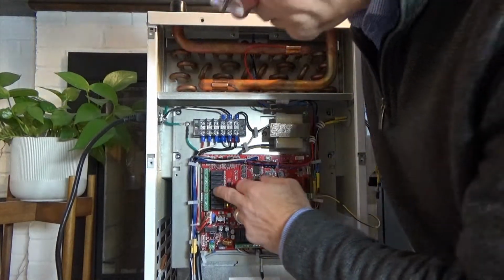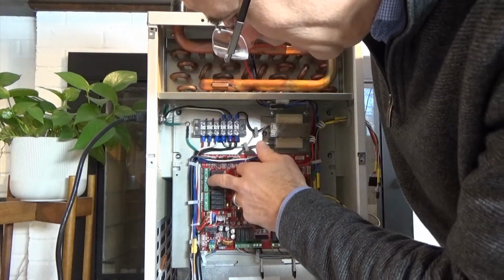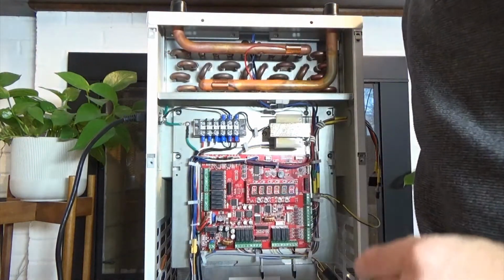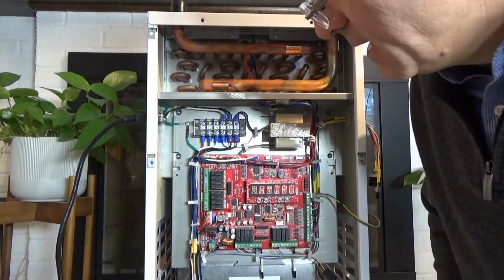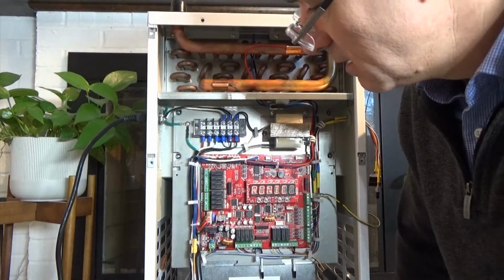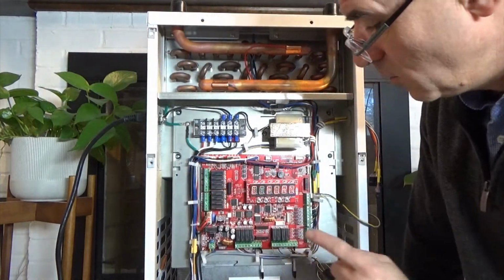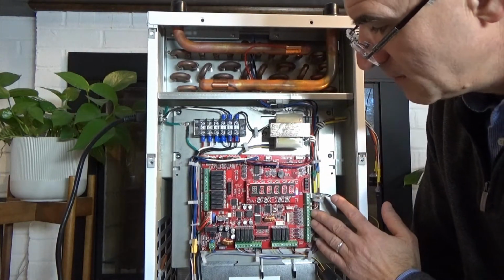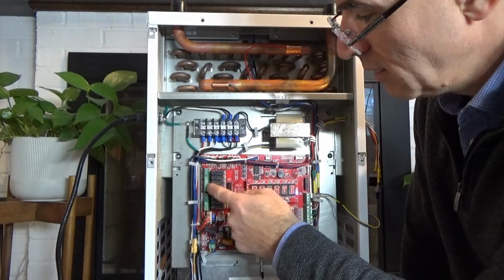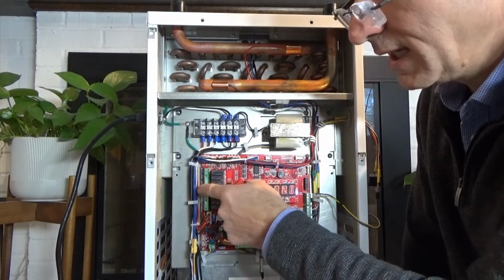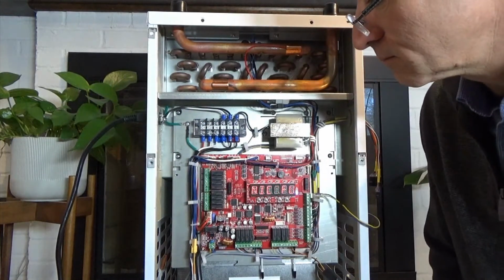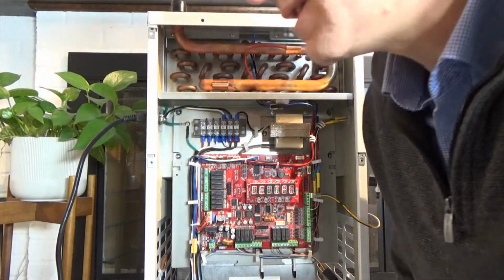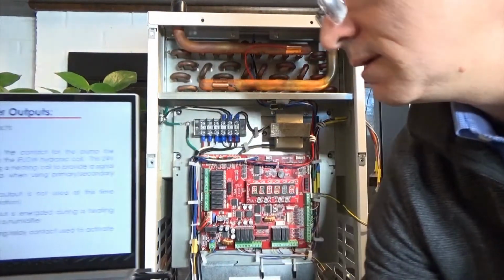And then we get into our boiler TT. So then we have a dry contact there. So when we get a call for heat, if we're running with a boiler, this is the dry contact that would connect to your boiler. And that's it. So let's bring the computer back in.